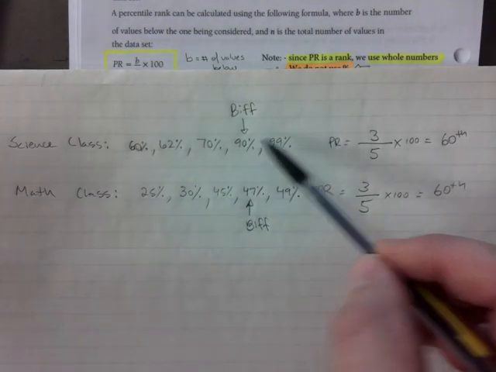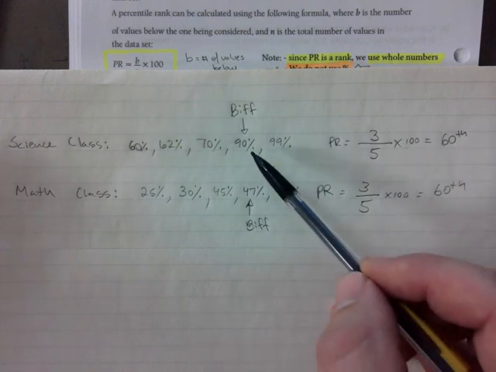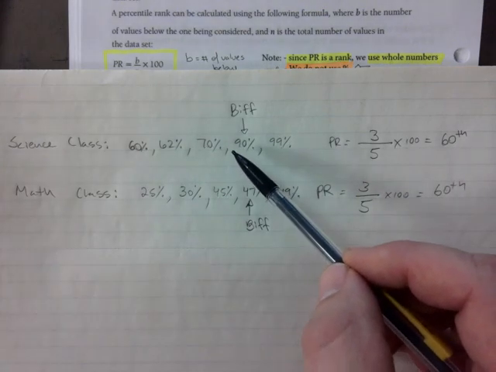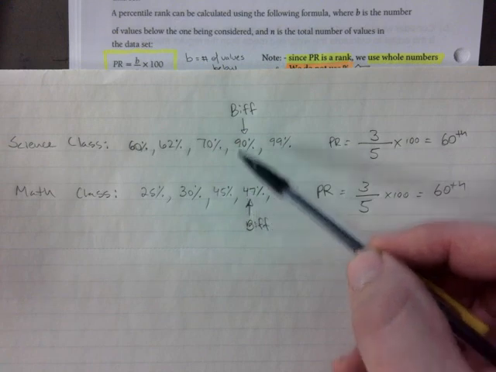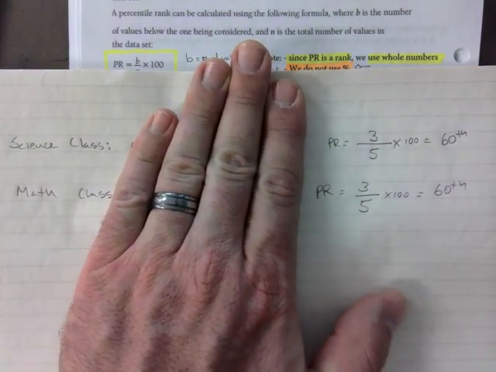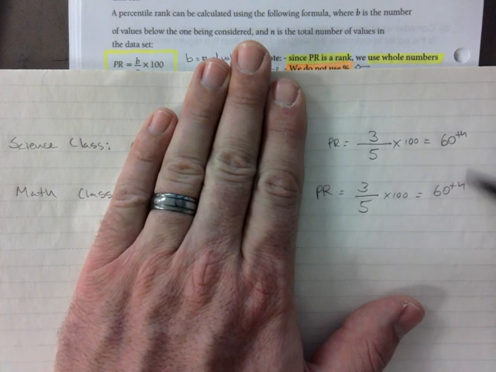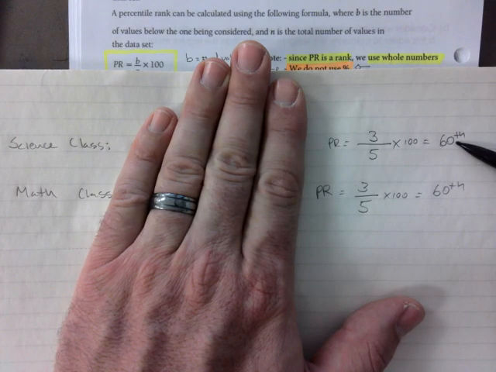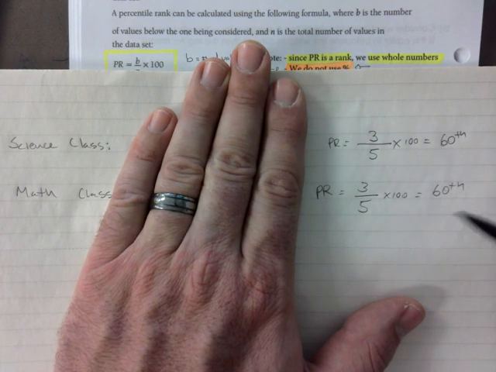Over here, Biff had the same percentile, right? Actually did pretty good. So sometimes the question is going to give you their actual scores, but sometimes it will not. Sometimes they'll just give you 60-60. And so you'll be like, well, I don't really know how well Biff did, but Biff did better than 60% of his classmates in both classes in this instance, right?